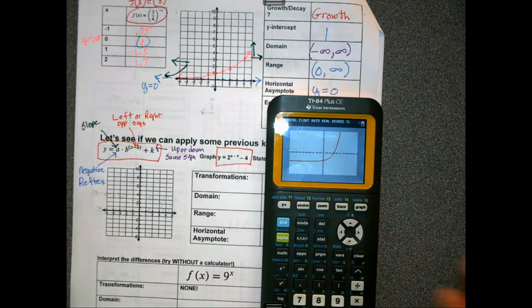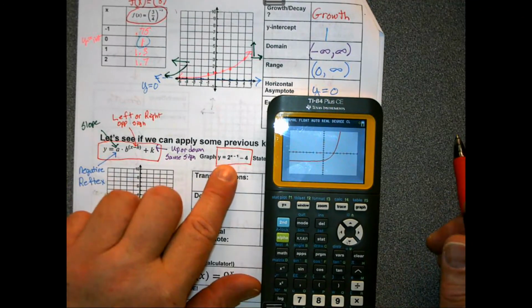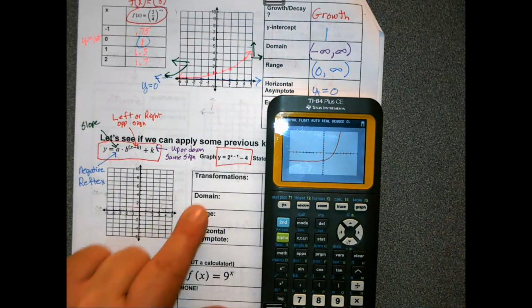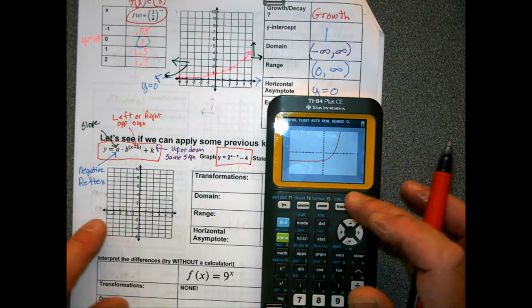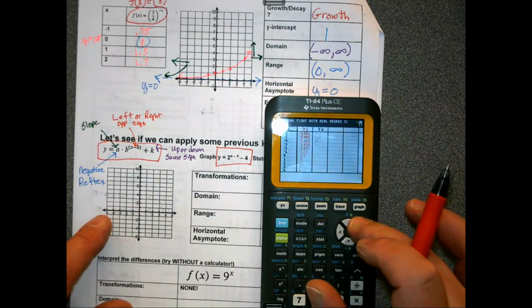And there's our graph. It's definitely growth because b is 2. It's greater than 1. So let's get some points here and make a sketch of our graph.